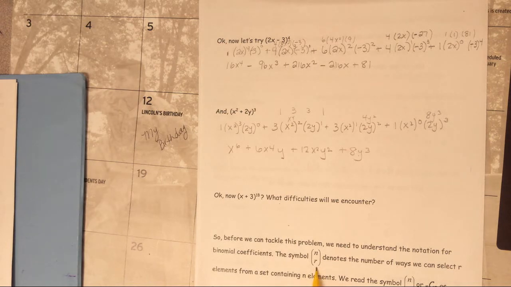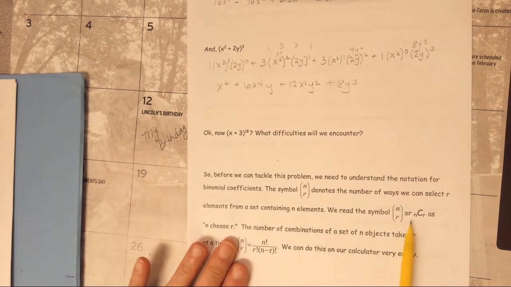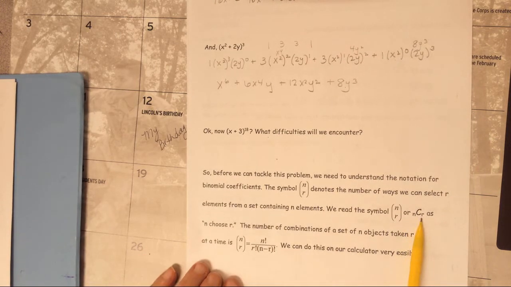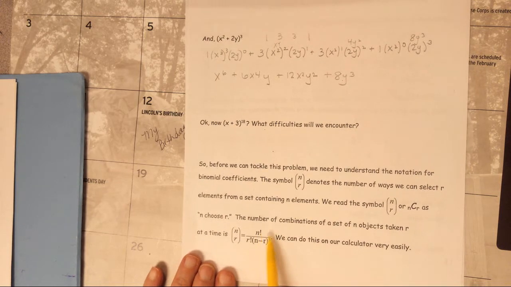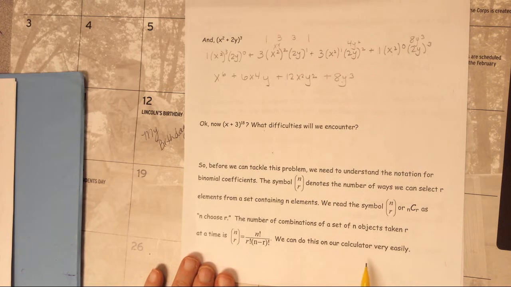And this symbol represents combinations. Another way to write that is n choose r. So how you do this, it's n factorial divided by r factorial times the difference of those two numbers factorial. And we can do this on our calculator, thank goodness. So let me show you how to do that.